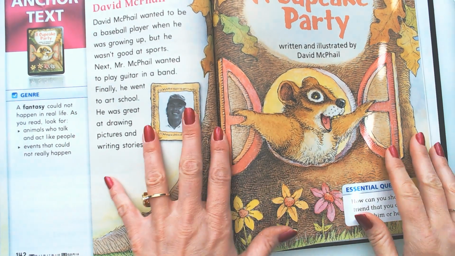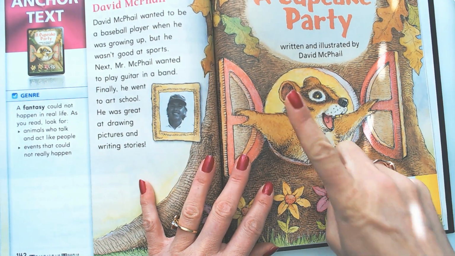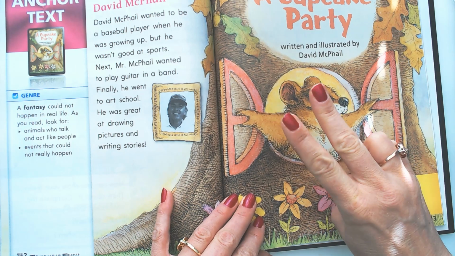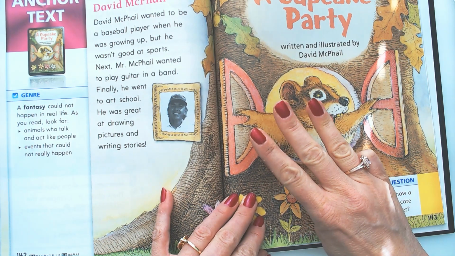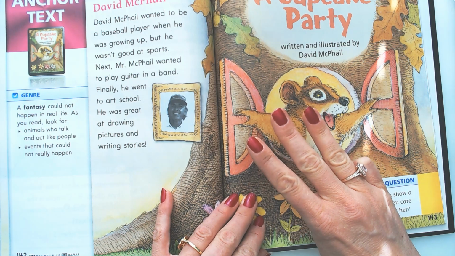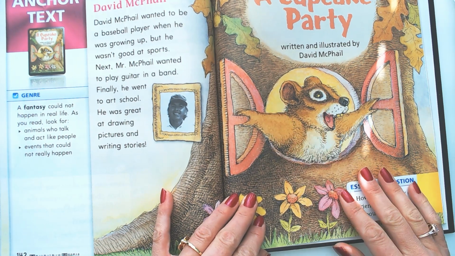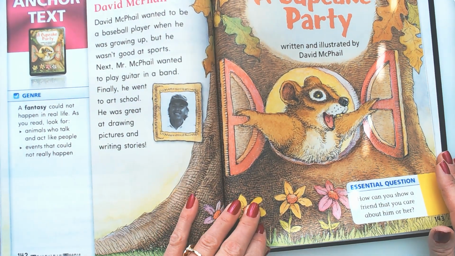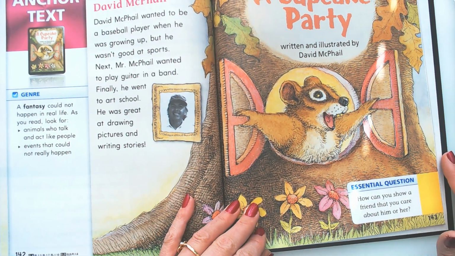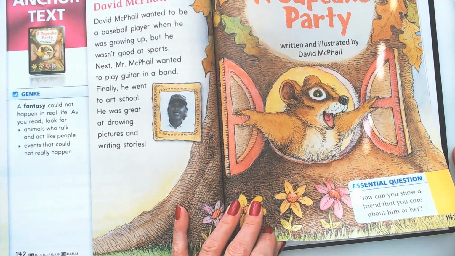So what's his book mostly about? Is it mostly about jungle animals, making cupcakes, or is it about a chipmunk that invites his friends to a party? If you answered it's mostly about a chipmunk who invites his friends to a party, you're correct.